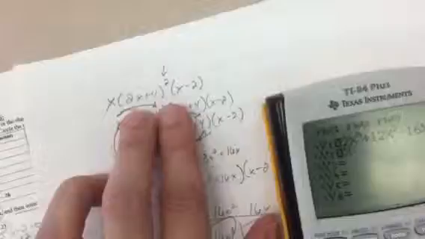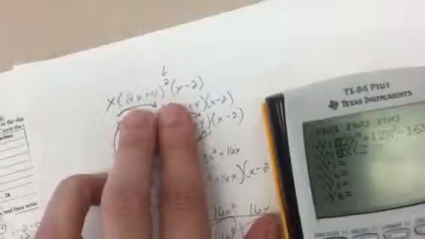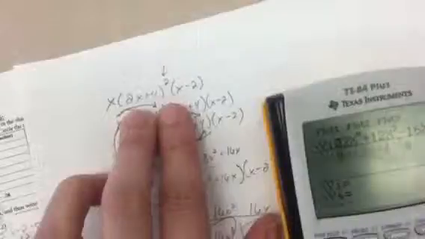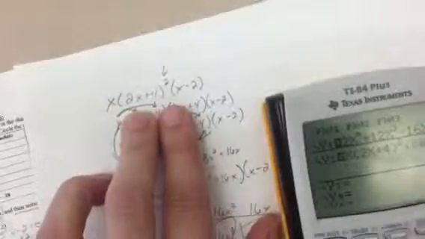And then here, you go back to the original problem before you did any work. So this is your final work. And then you go back to the original one where no work had been done. And you enter that in, x times the factor of 2x plus 4 squared times the factor of x minus 2. And you graph it and you see if the graphs match. And if you did your multiplication correctly, they should match.